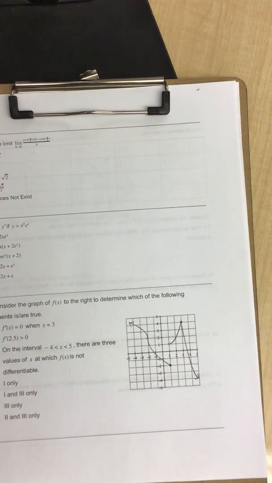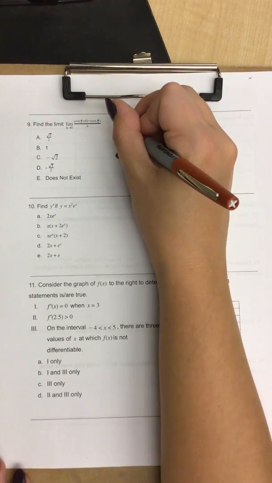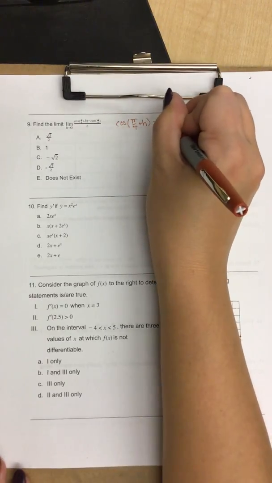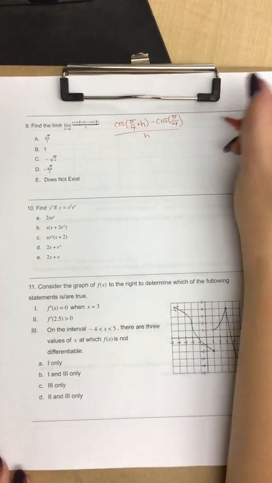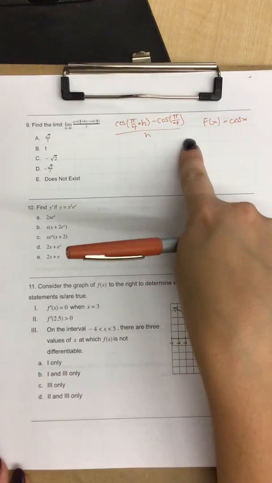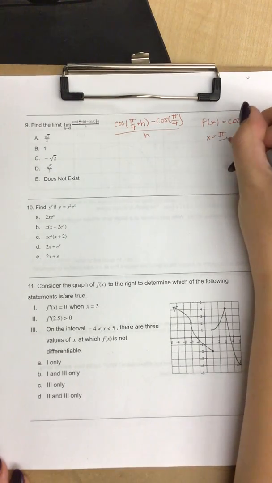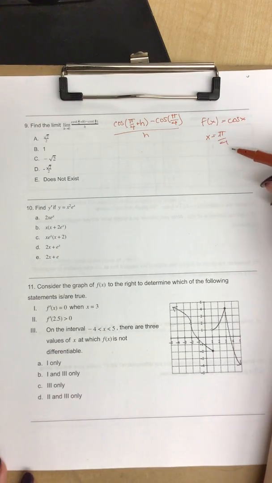Ooh, similar question for number 9, except you'll notice it's not f of x. It's actually cosine of x, that is, cosine of pi over 4 plus h minus cosine of pi over 4, all over h. So what's happened is f of x is clearly cosine, except x has already been filled in for us at pi over 4. So essentially what it's saying is take the derivative at pi over 4.